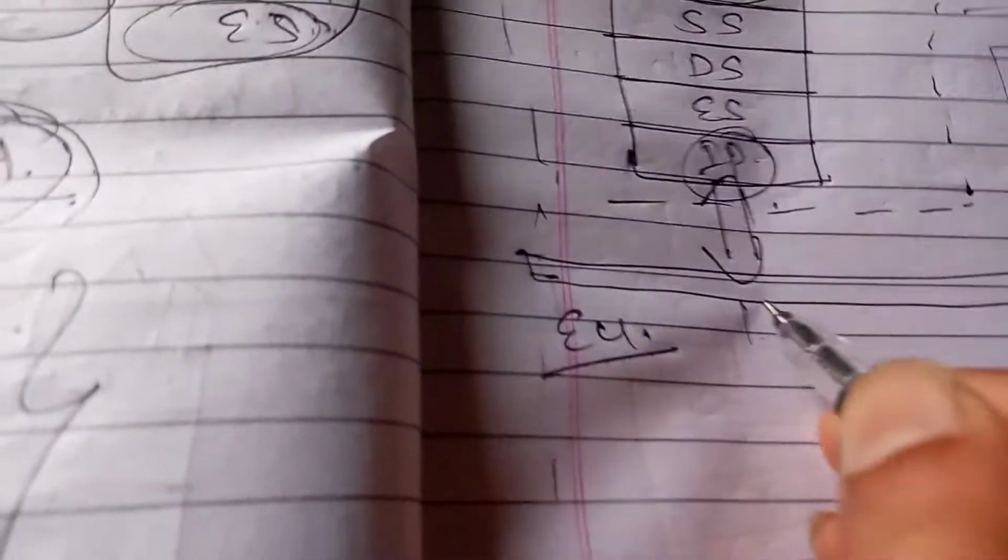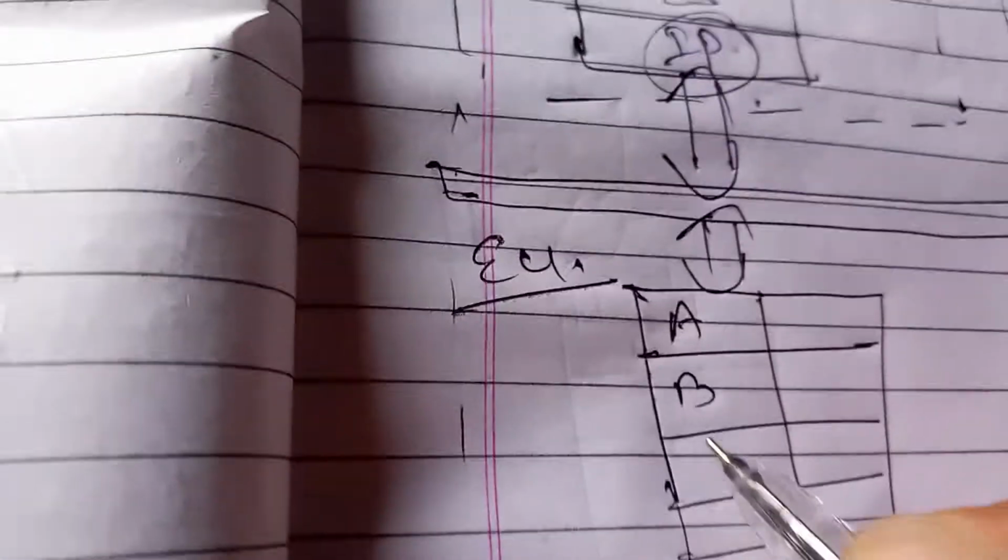Now from here, look here: 1 2 3 4. A B C D, H H H H, L L L L. What do this H and L mean?